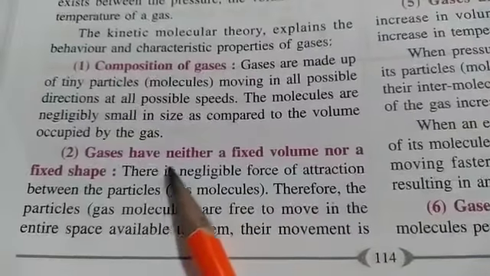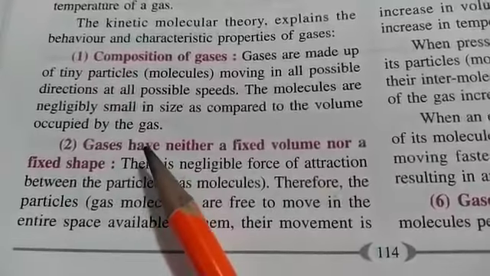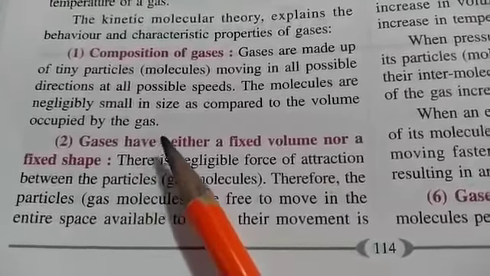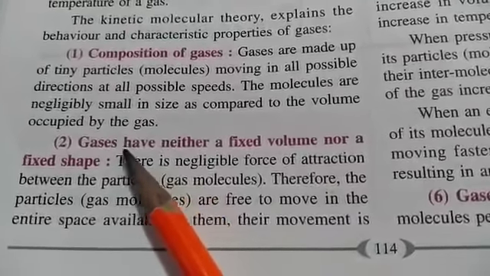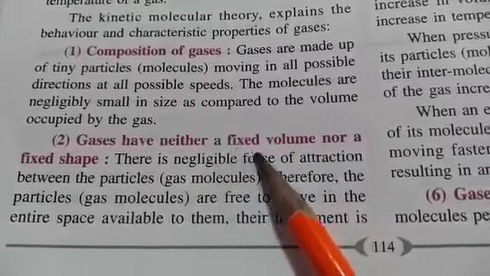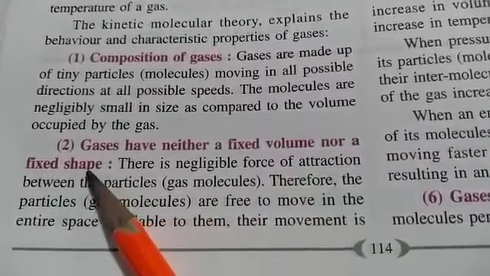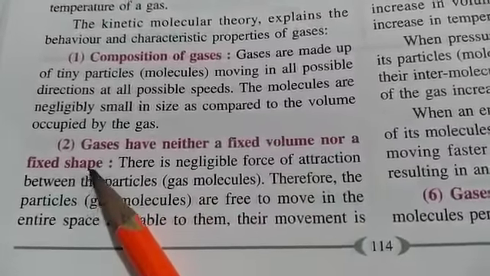Then students, gases have neither a fixed volume nor a fixed shape. Right from the beginning, that is from class 6, 7, 8, all of you know this property of the gases, that they do not have a fixed volume or fixed shape, meaning they can have any shape, the container shape will be their shape only.